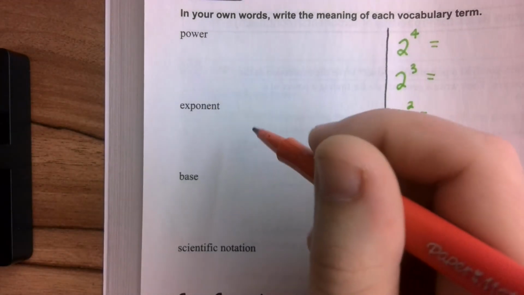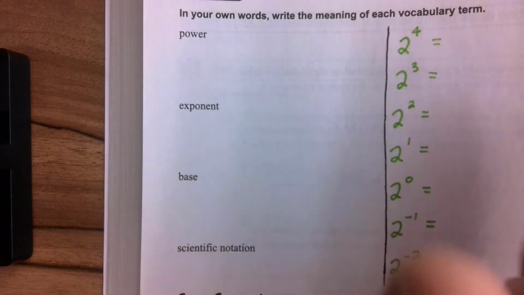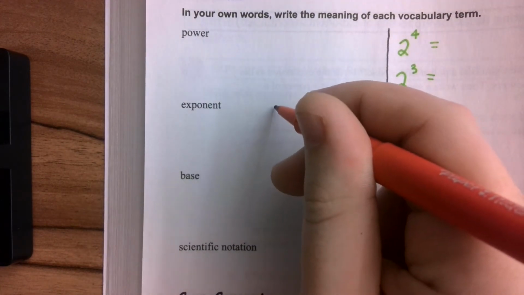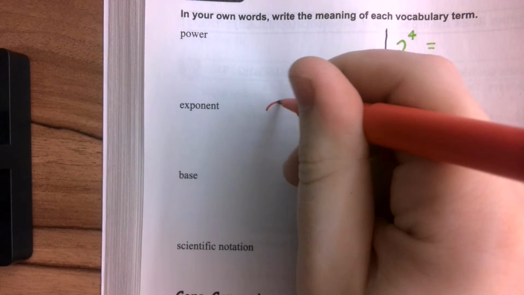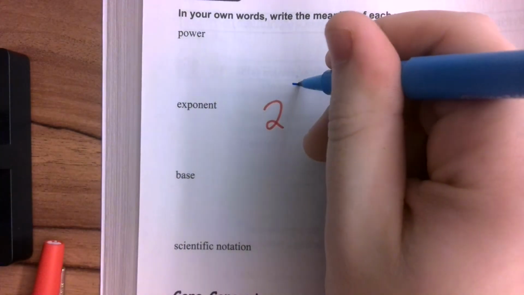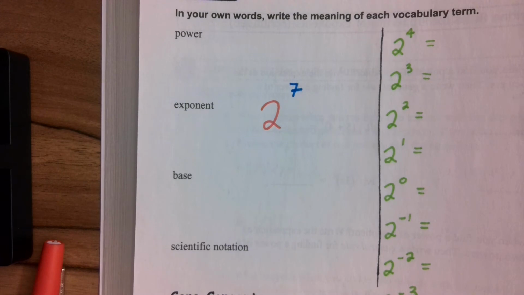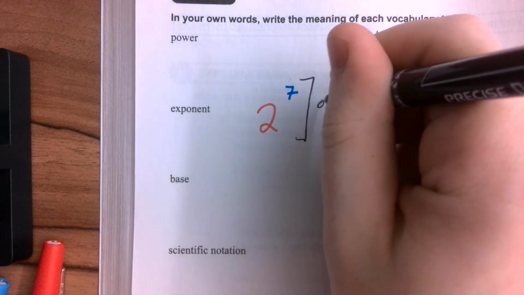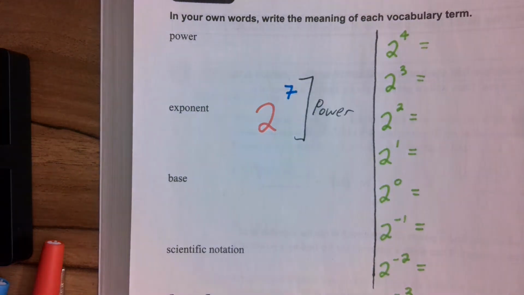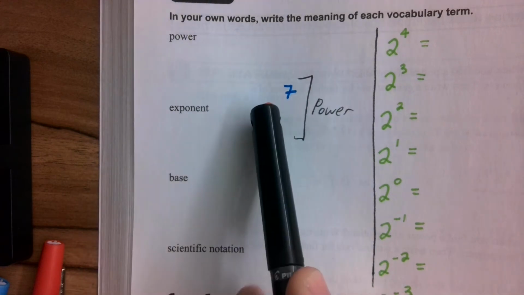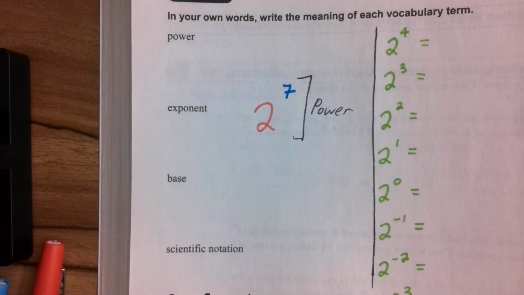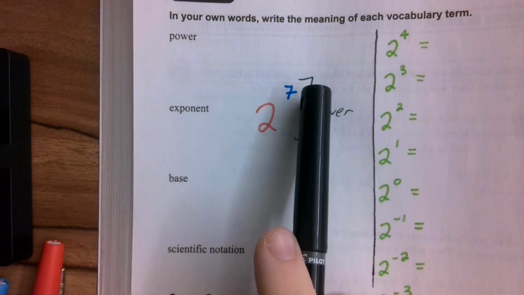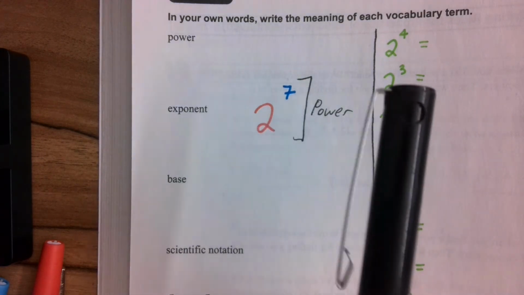So, first things first. With an exponent, or with a power we should say, there's a couple pieces. Let's take that exponent that we just talked about, 2 to the 7th, like so. This entire structure is what we call a power. This entire thing is a power. And we read it off like this, 2 to the 7th power. You might even hear me say 2 to the 7th. 2 to the 7th power just means 2 multiplied by itself 7 times.